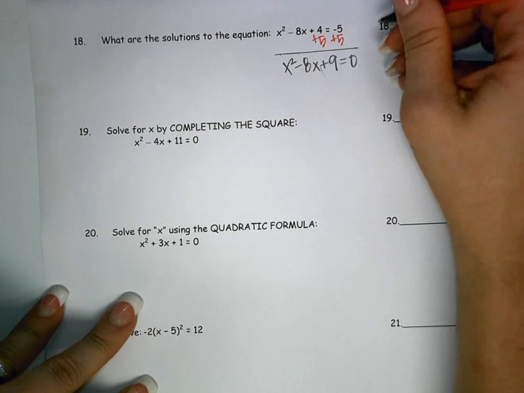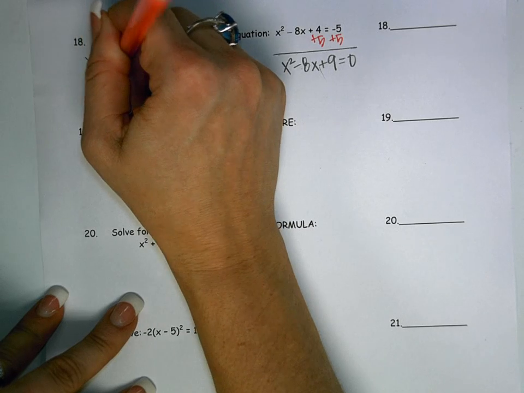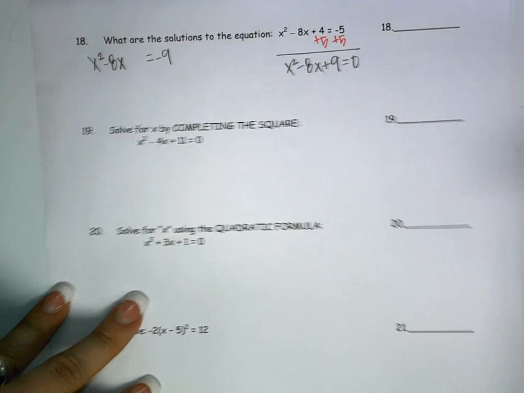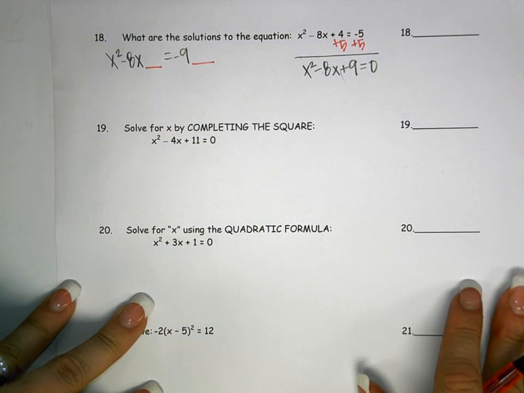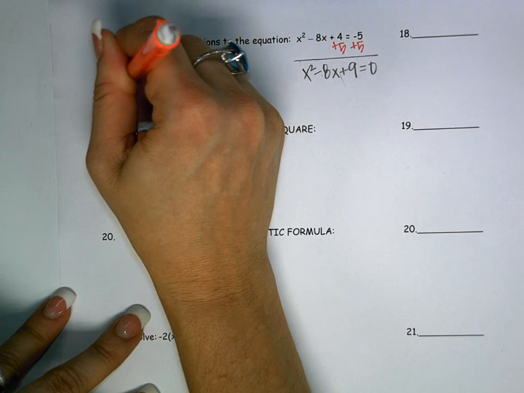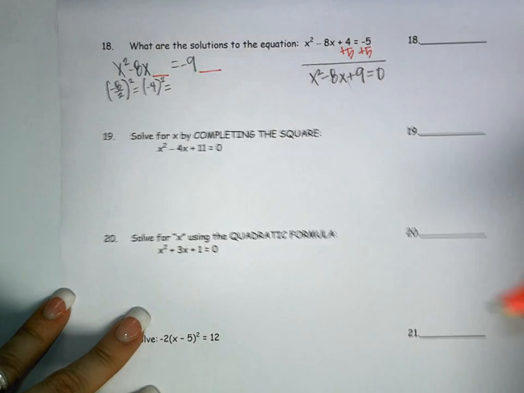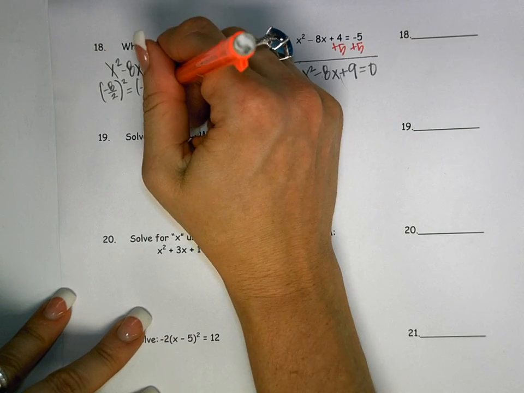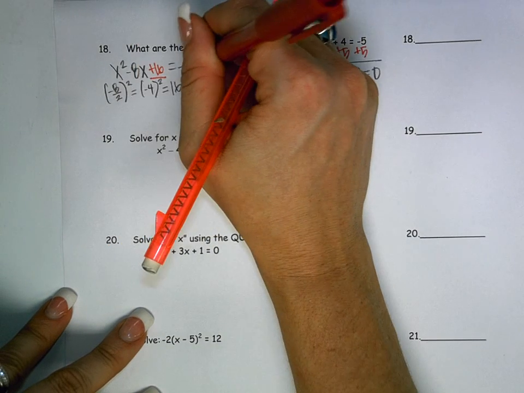So, subtract 9 from both sides. We'll move it over here: x squared minus 8x equals negative 9. So, I've created that space. Okay, so fill in the blank. Take that middle number, divide by 2 and square it. Now I show this work so that it's easy to find my binomial squared. So I'm going to add 16 to both sides.